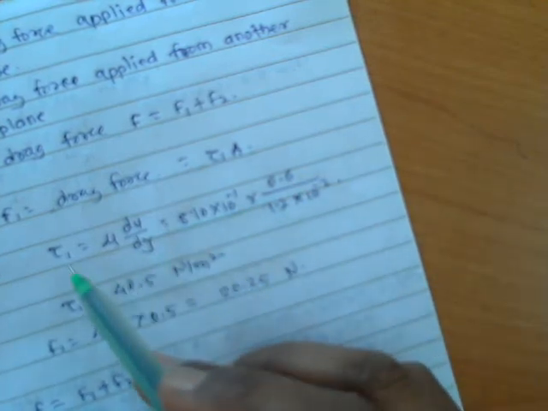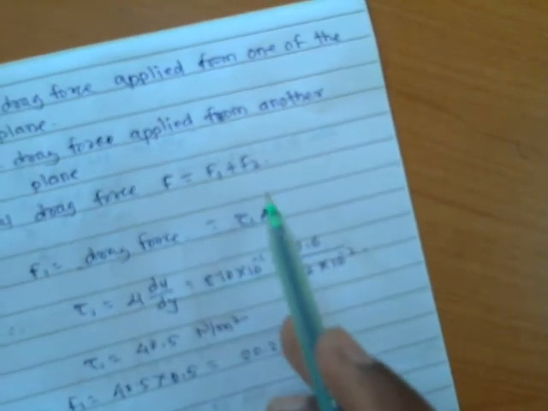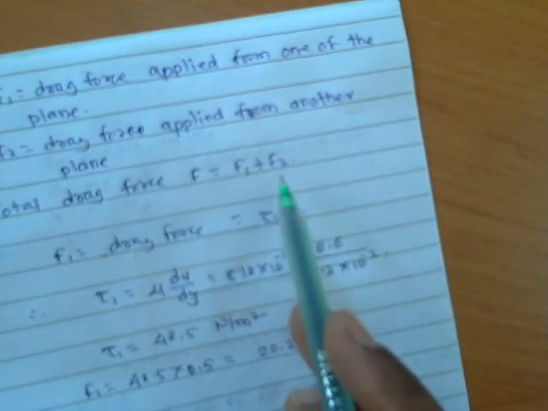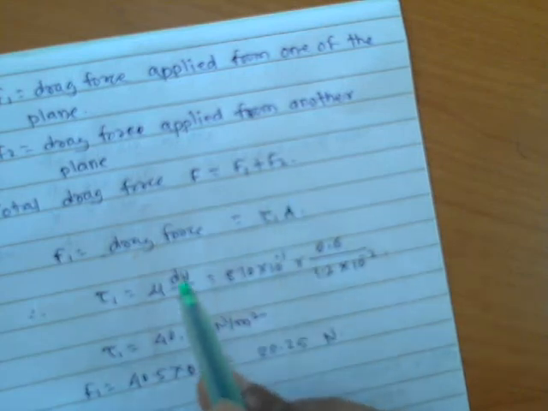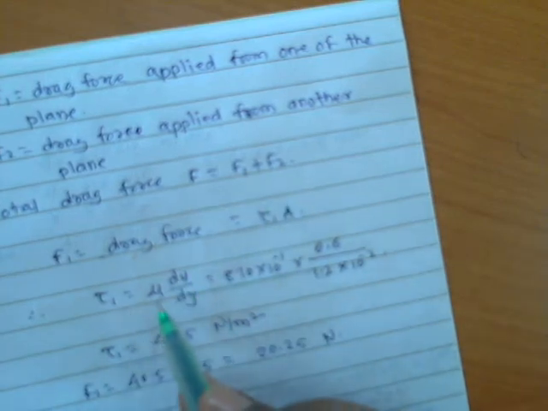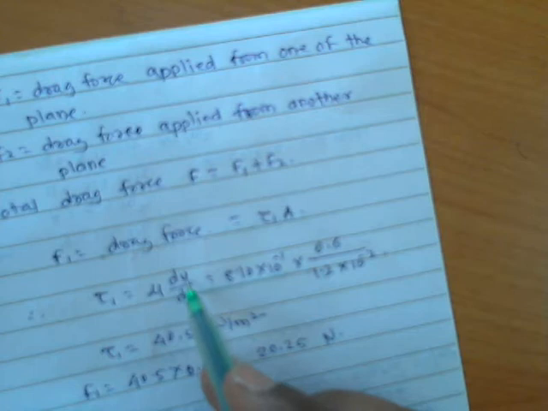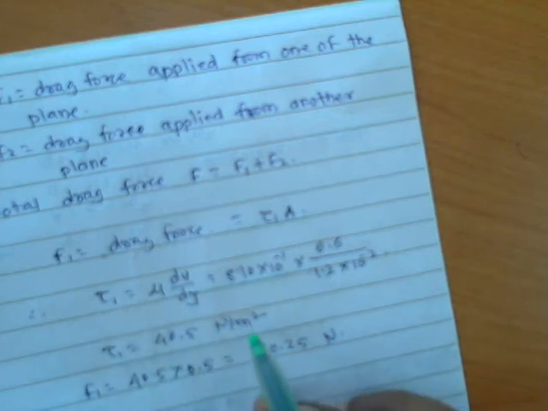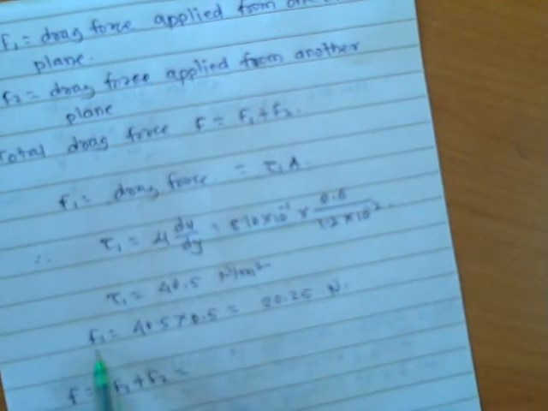So now the total drag force F is equal to F1 plus F2, because if you see in the formula for the shear stress for the second plane, F2, the dynamic viscosity is the same, the change in velocity is the same, and the distance is again the same, so that's why we get the same value. So F1 is equal to F2.